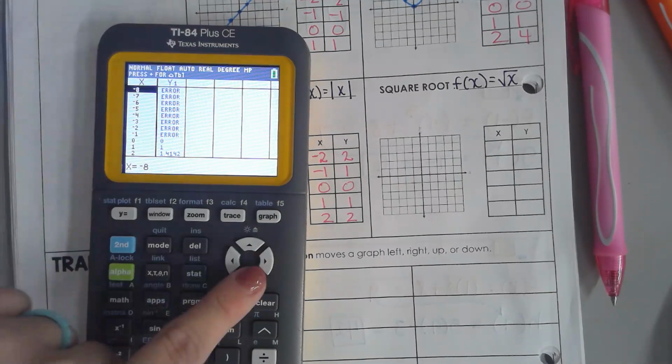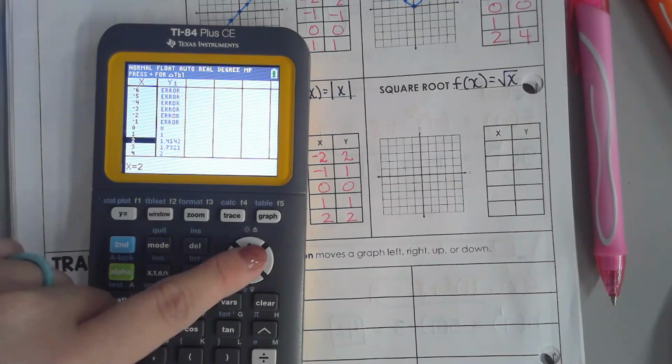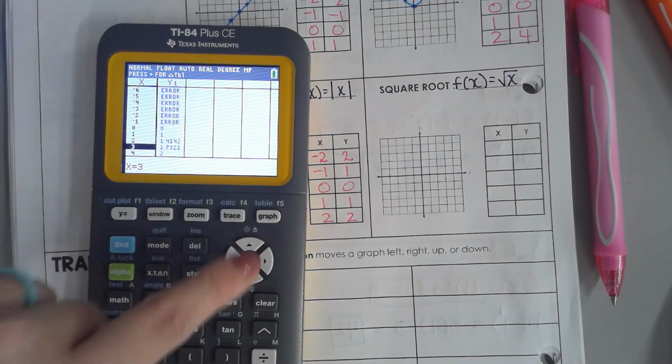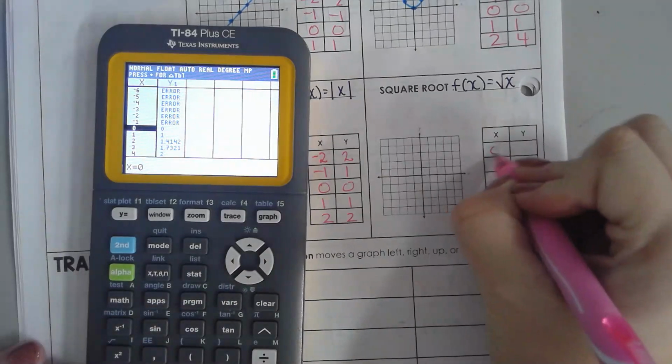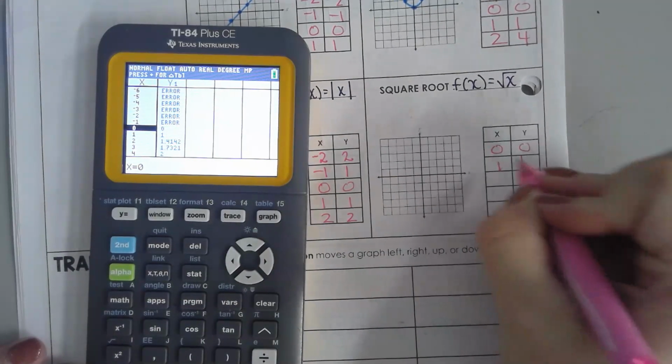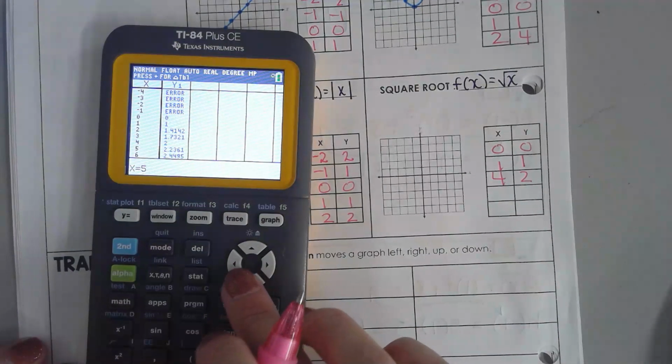So like the error values, we won't use those. And you see how some of these are decimals? Those are going to be really hard to get in our graph. So let's just pick out ones that have whole numbers. 0, 0, 1, 1, 4, 2. And those are the only ones that are going to fit.